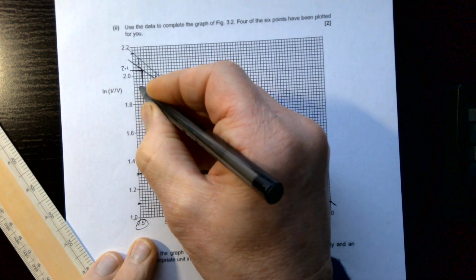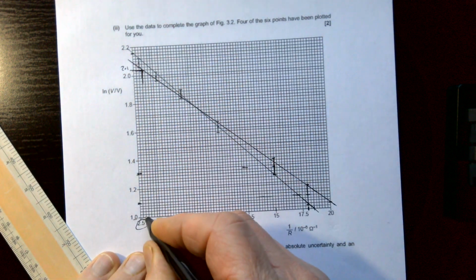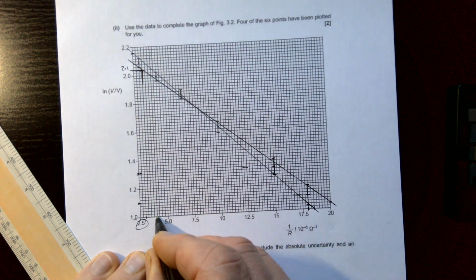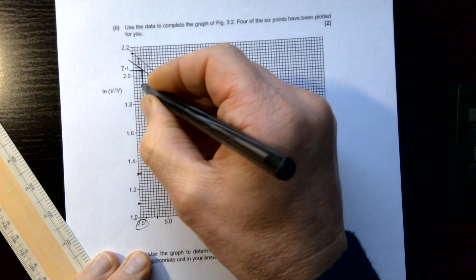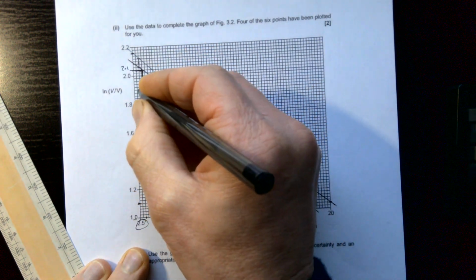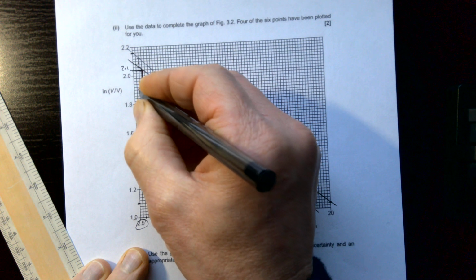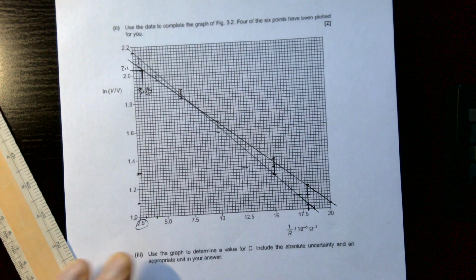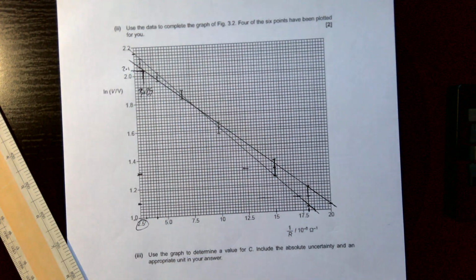That's 3. Let's get the markings. So 3, 4. Every 4 squares is a whole unit, so that's going to be 3 1/4. Yep, just check on that. 3.25. Okay, so I've got my values for working out those.